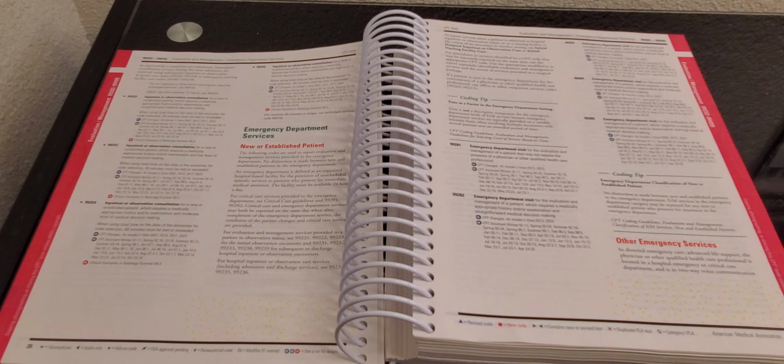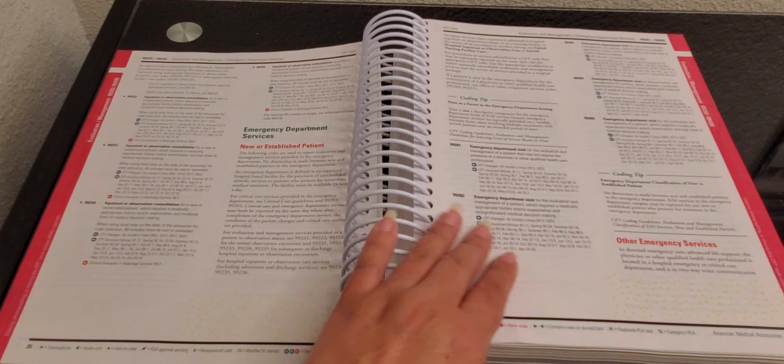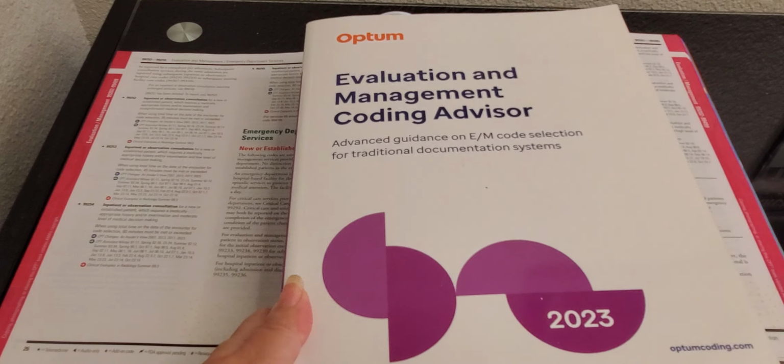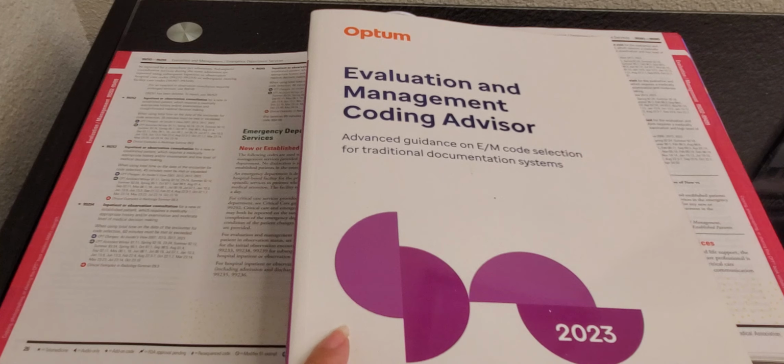But one thing I did want to mention, I know this is about CPT, but let me get you something that will help you to learn evaluation and management. This book is from Optum. This is not an ad for Optum because they don't pay me to talk highly of them.